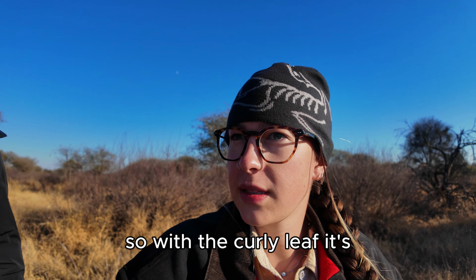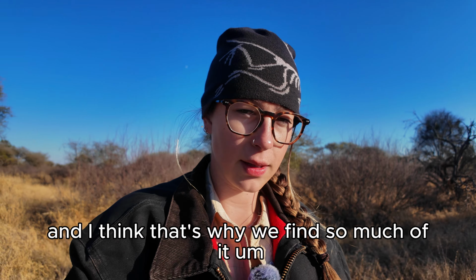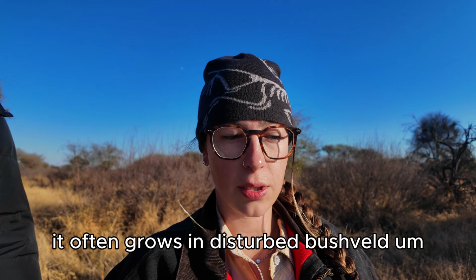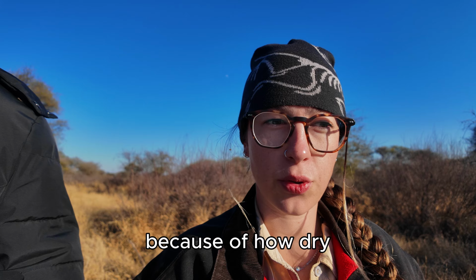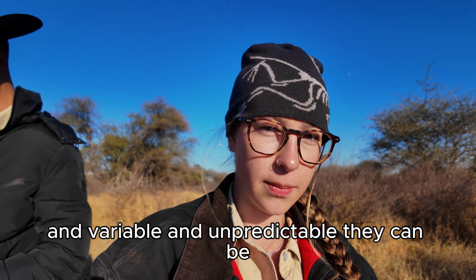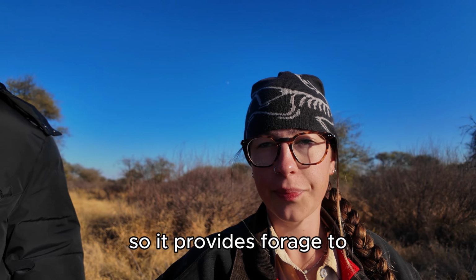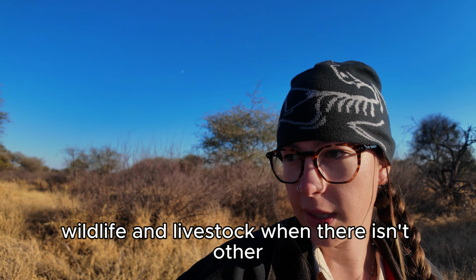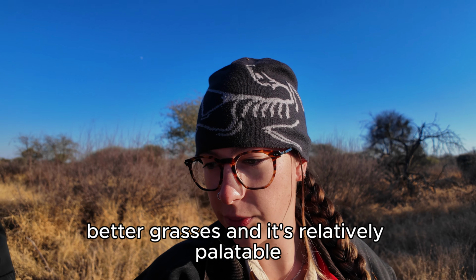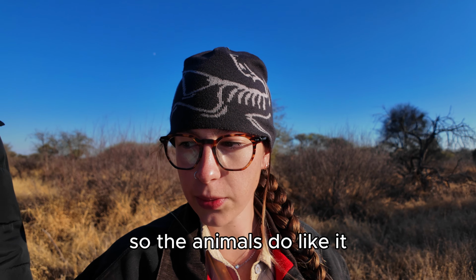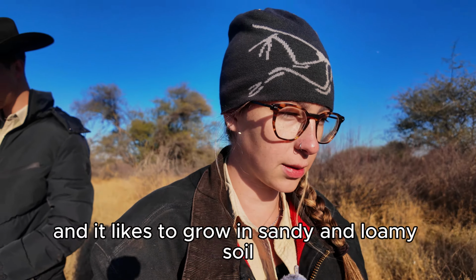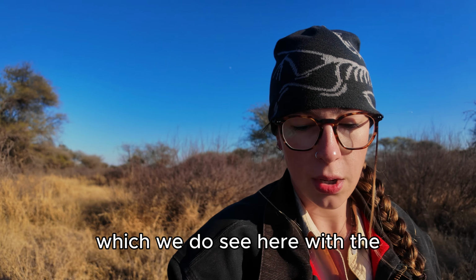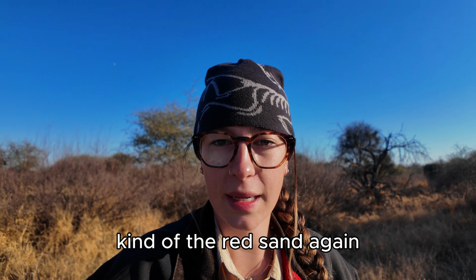With the curly leaf, it's an average grazing grass, and I think that's how we find so much of it. It often grows in disturbed bushveld, but it is useful in savanna ecosystems because of how dry and variable and unpredictable they can be. So it provides forage to wildlife and livestock when there isn't other better grasses, and it's relatively palatable, so the animals do like it, but it's definitely not their go-to, and it does help with erosion. That's just a characteristic of it, and it likes to grow in sandy and loamy soil, which we do see here with the red sand again.